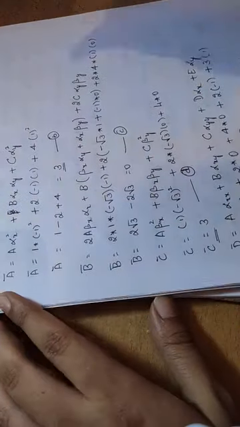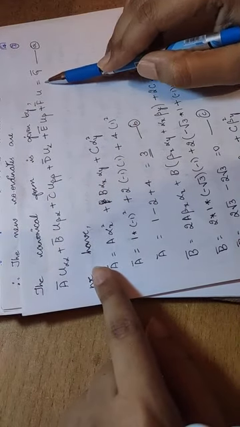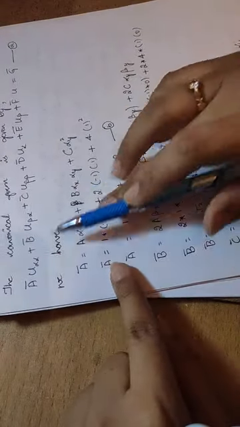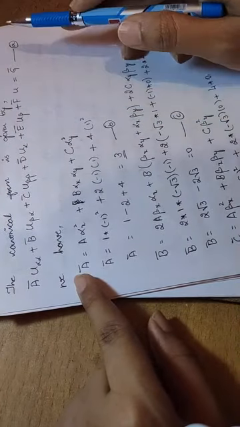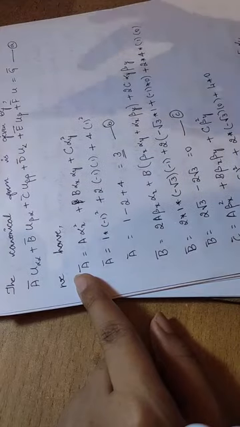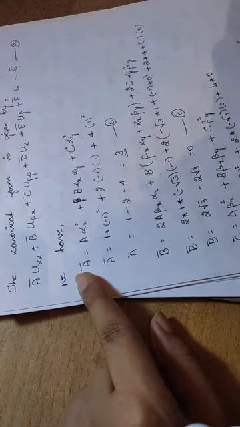Now this is the canonical form for elliptic. See, there is A bar, B bar, C bar, D bar, E bar, F bar as well as G bar, since no terms become 0 in this nature.